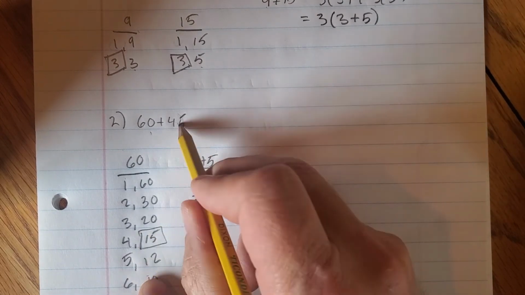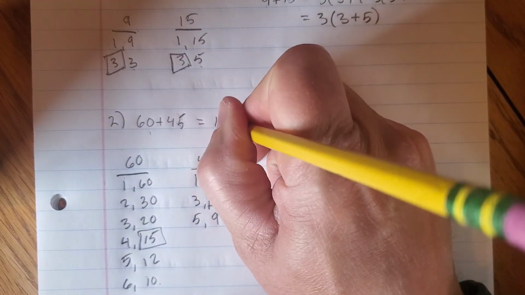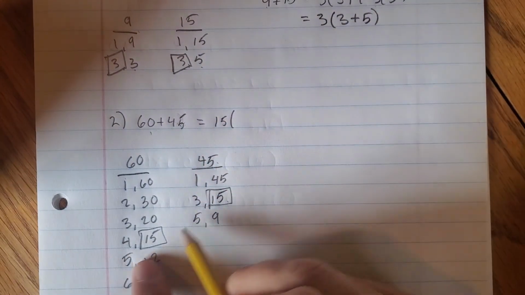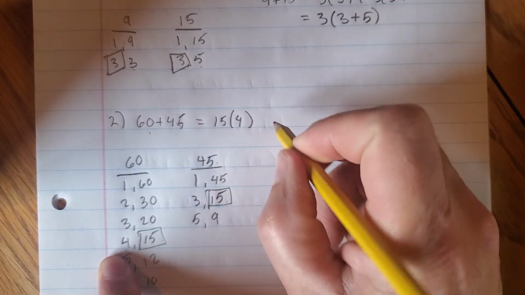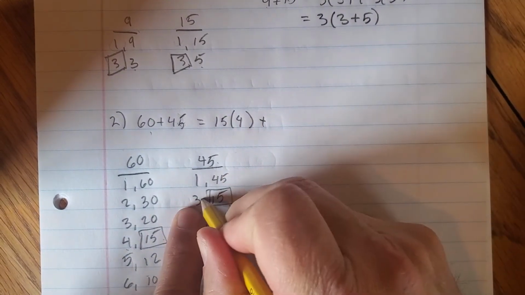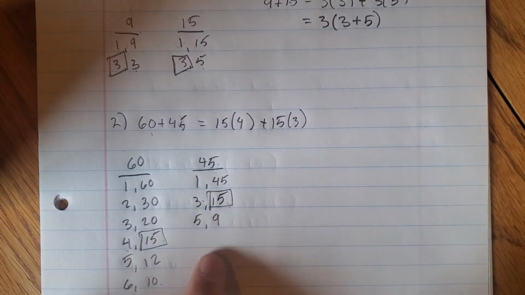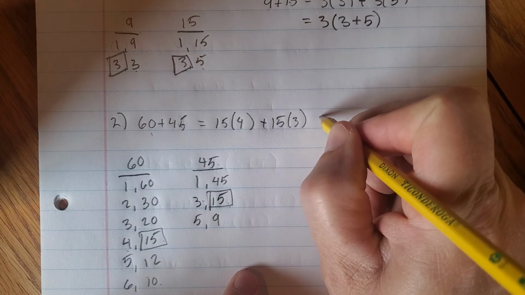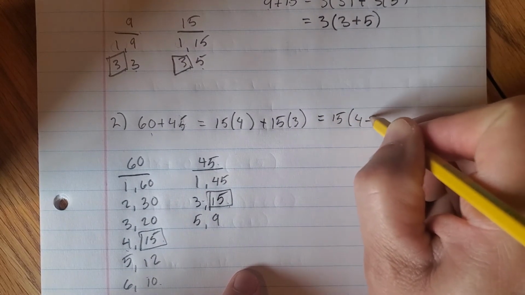So I'm going to go back up here and say, okay, 15, and I've got my answers right here. 15 times 4 is 60, plus 15 times 3 is that. So if I'm going to factor that out, 15 times the quantity, 4 plus 3.